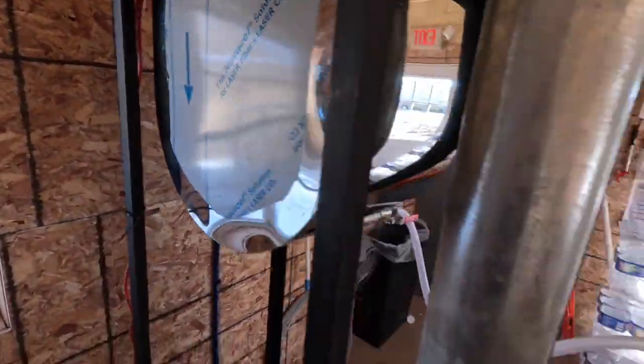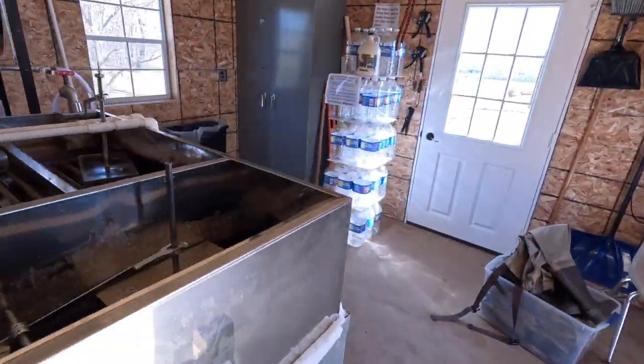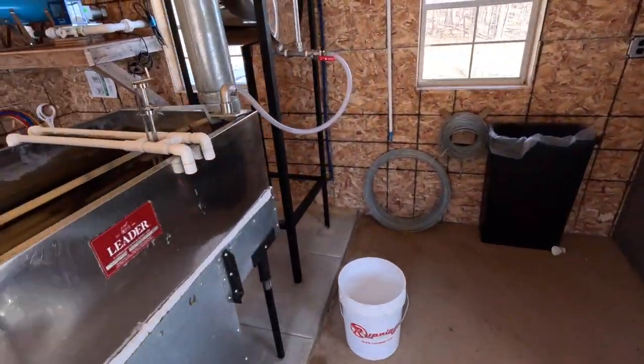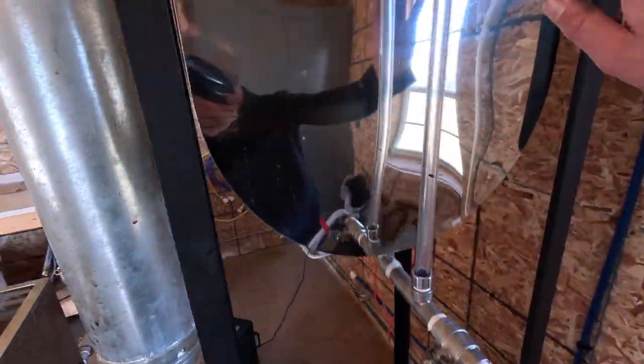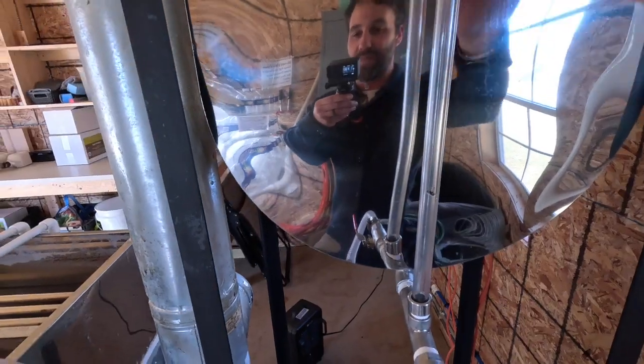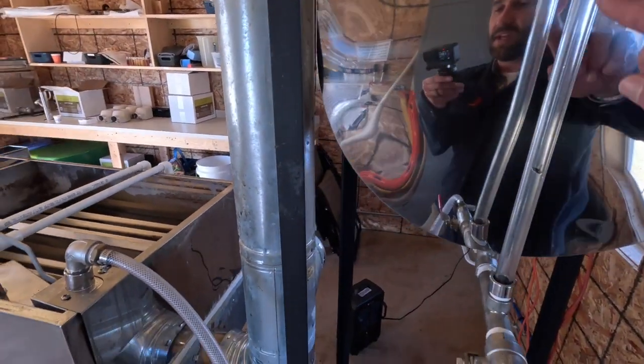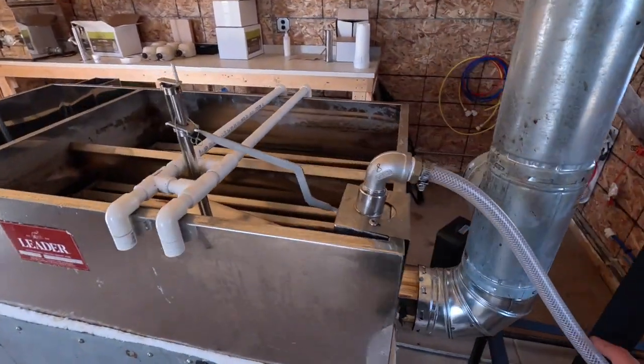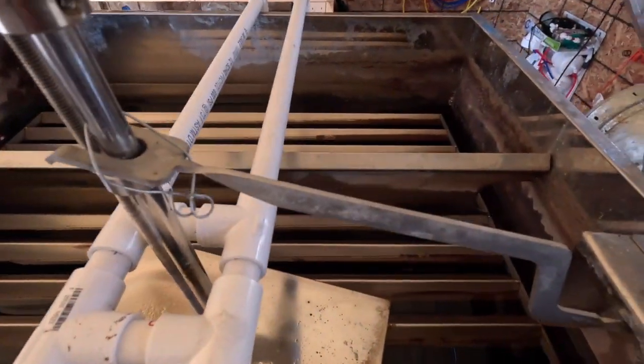Goes into our head tank. I'm gonna come around here. So our head tank will collect a bunch of sap. There's my reflection. Hi everybody. Feeds down into here, into our pan, and this is our float box.